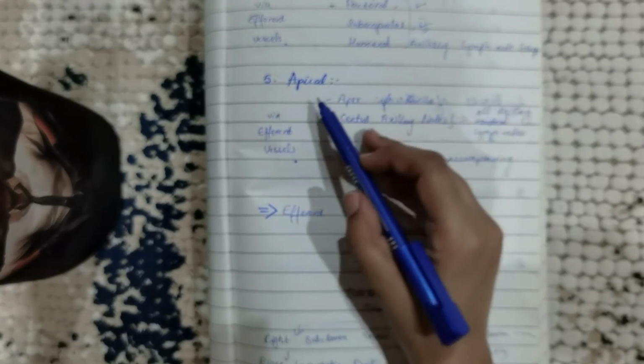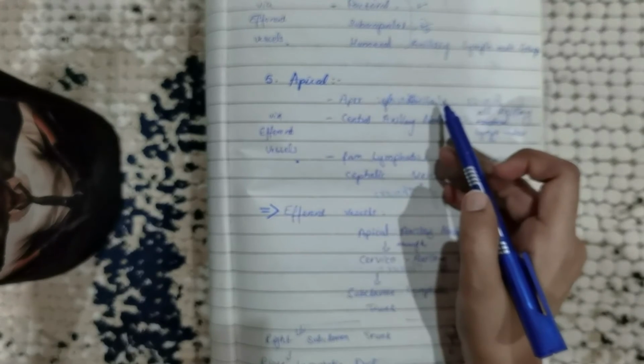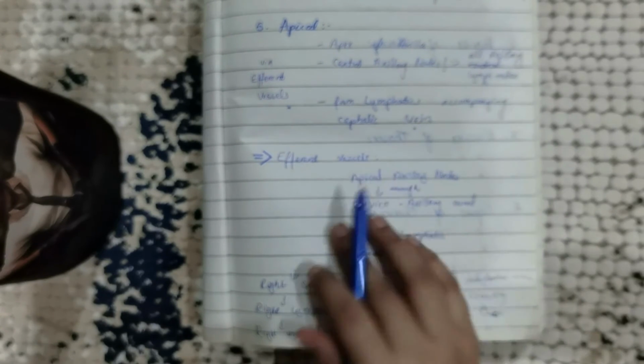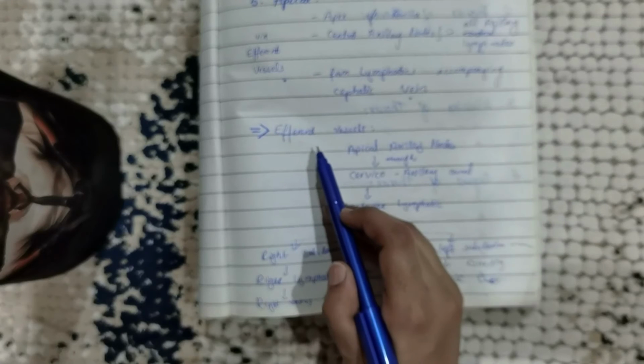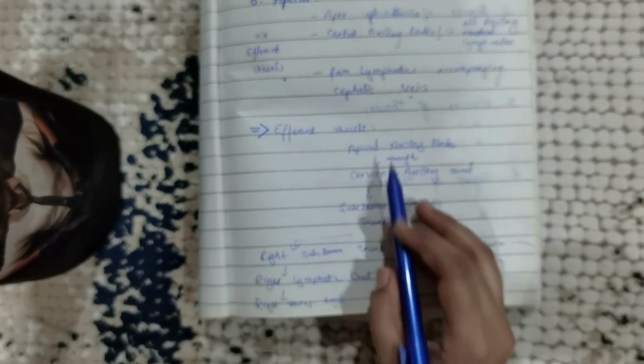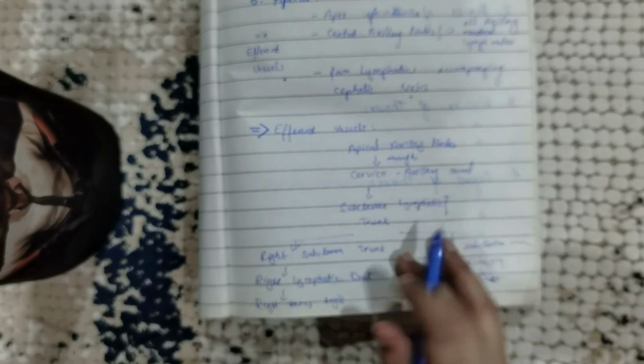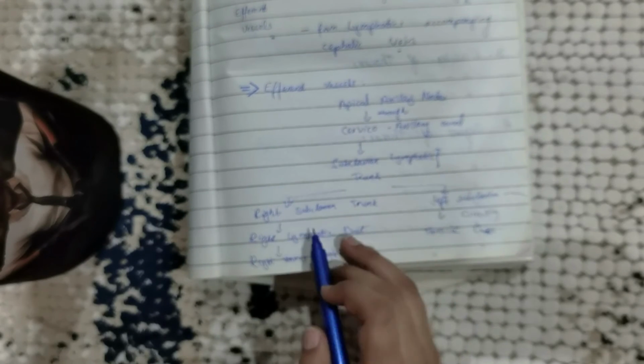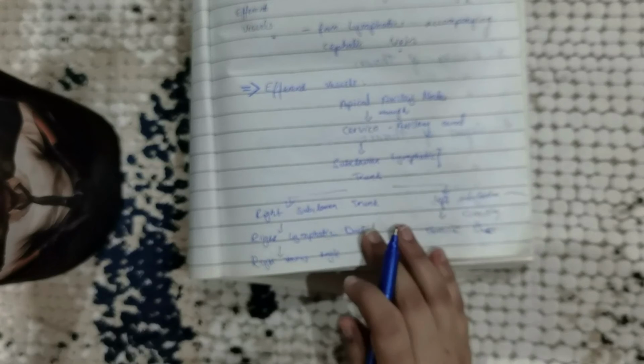And then where does the lymph from the apical group of the axillary nodes go? The lymph from the apical group of the axillary lymph nodes is drained by the efferent vessels. Efferent vessels converge to form the subclavian lymphatic trunks. The left subclavian trunk is there and the right subclavian trunk is there.